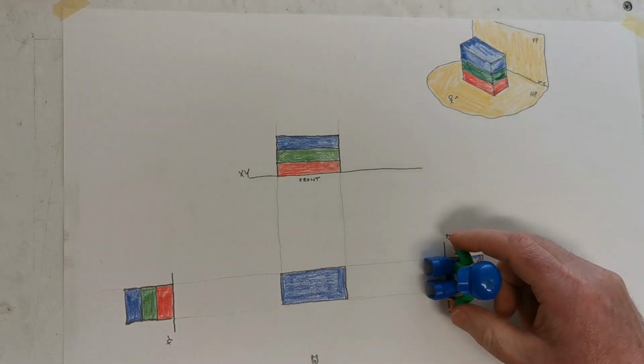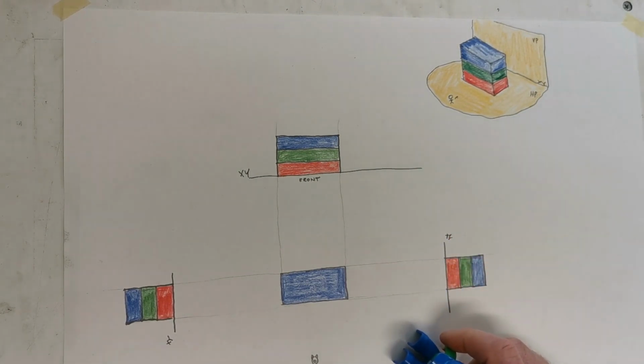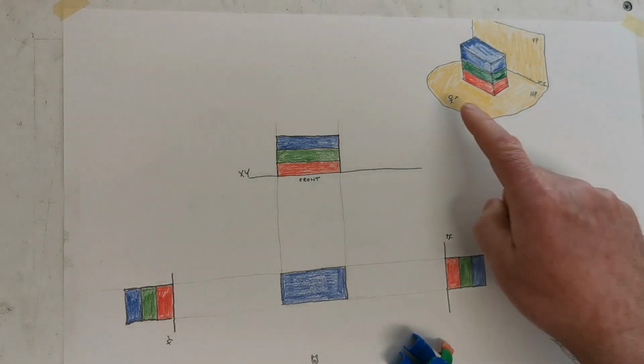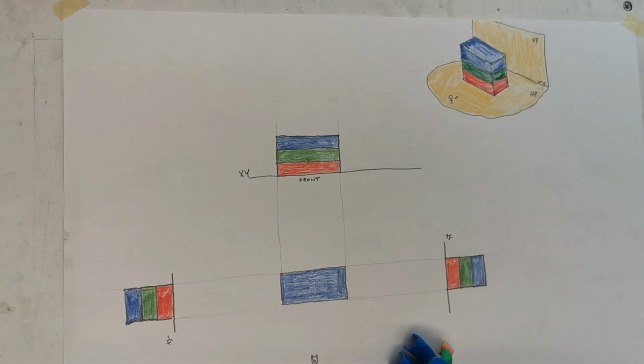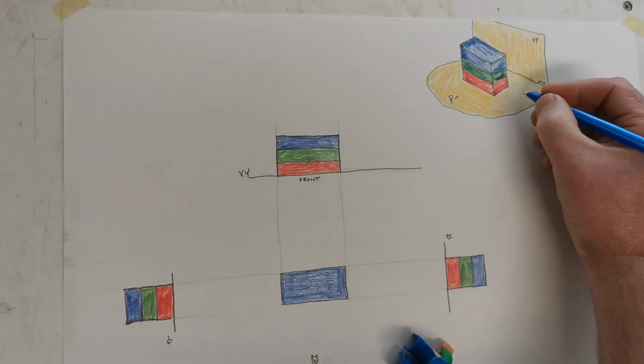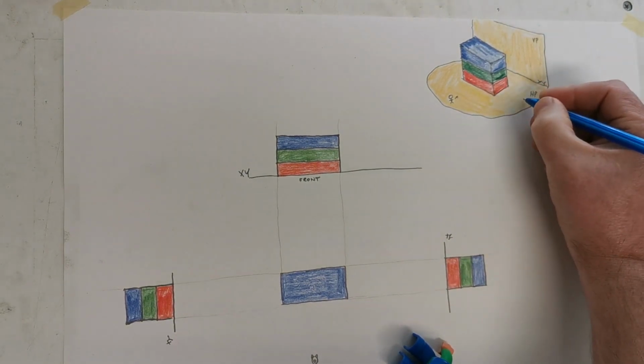Okay, now my next position now is the more interesting one, because we have looked from the front and from the left and from the right. I'll just number these. This was position 1, this was position 2, sorry, 3.